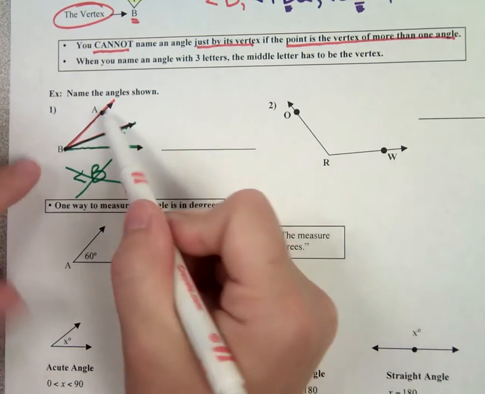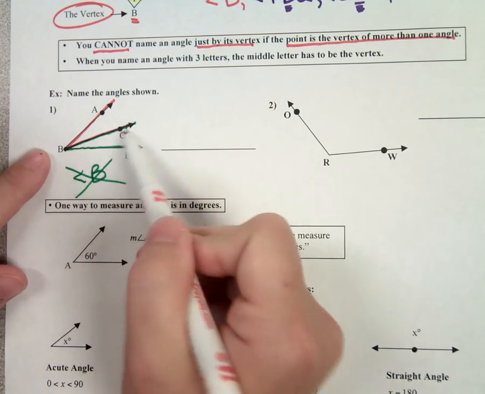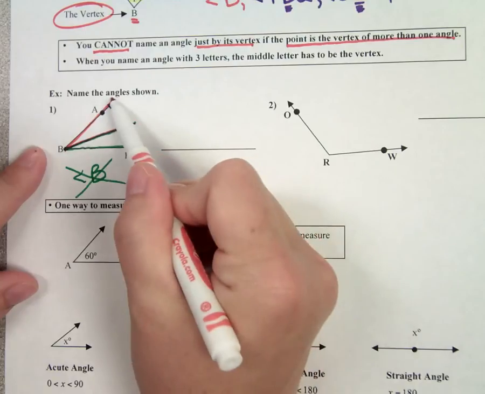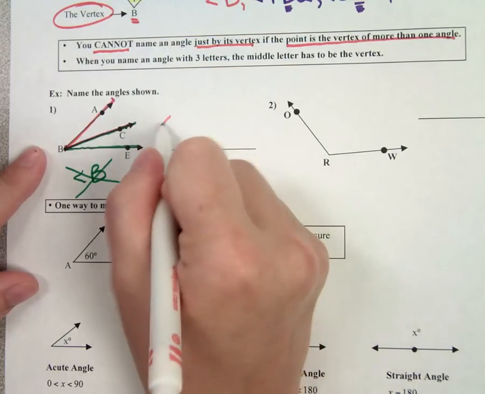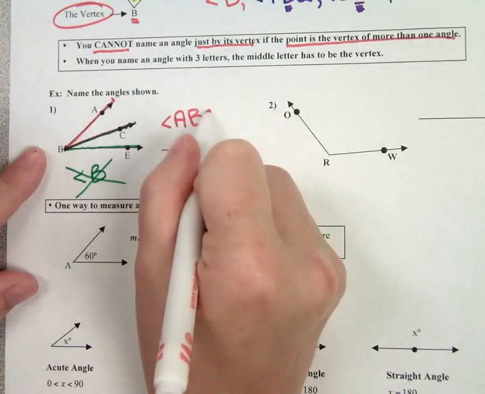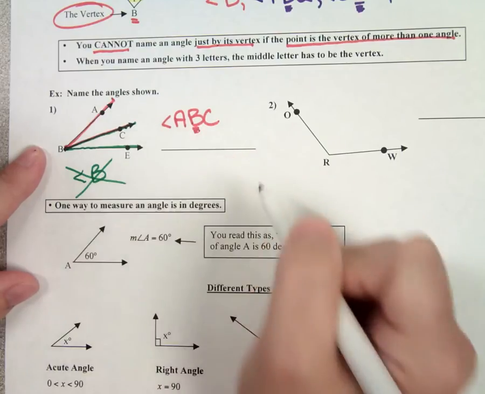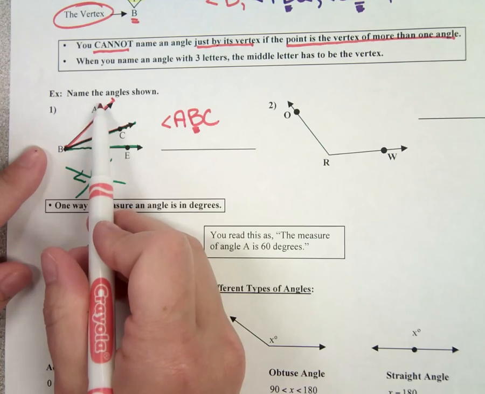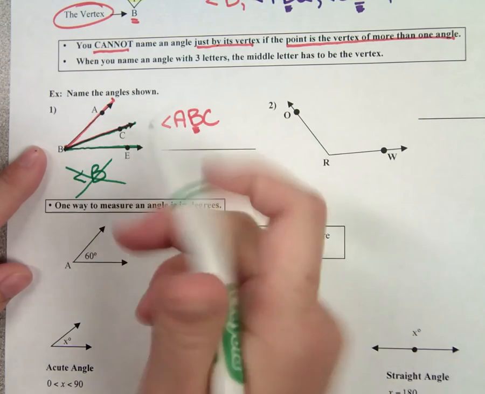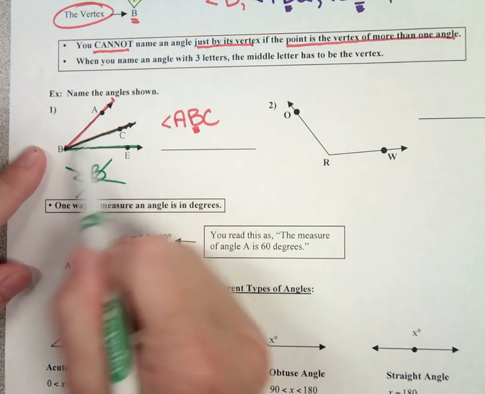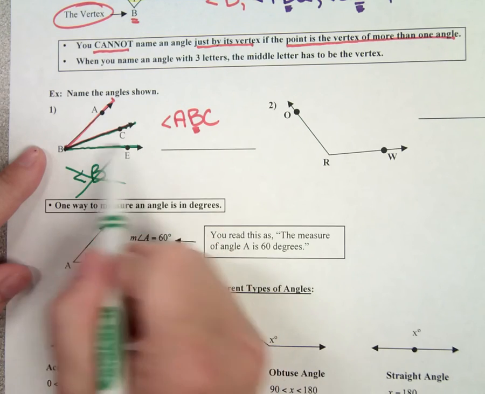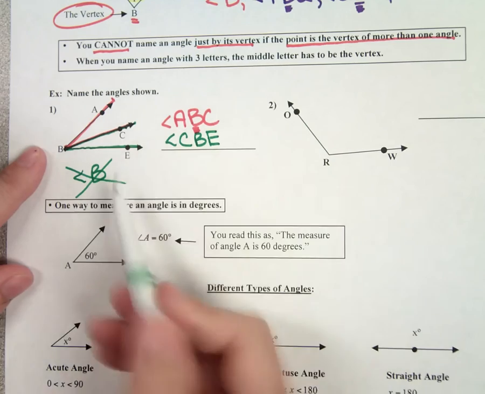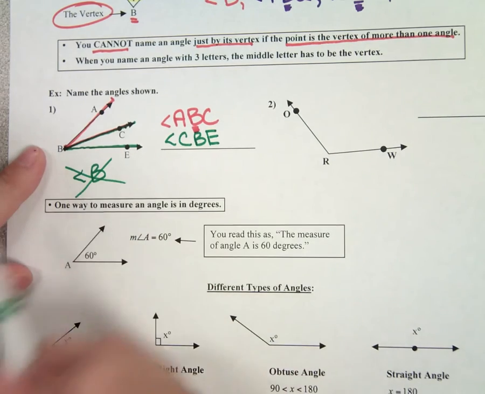Okay. So let's try to name this one I colored in red here. So remember, we have to have the vertex as the middle letter. So I'm going to call it angle ABC, making sure that my vertex is the middle letter. And I could have switched it around and called it angle CBA, but that means the same thing. How about the one in green? I could call that angle CBE. Or it could have been EBC.